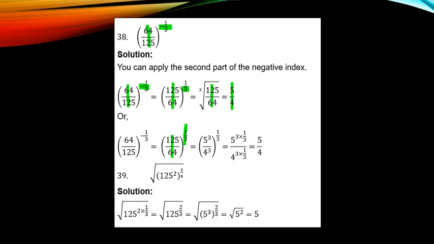To achieve that, you express 125 as 5 cube and 64 as 4 cube. So by the power law, the power 1 over 3 multiplies the 3 in 5 cube and 4 cube. 3 times 1 over 3 is 1. So you also have 5 over 4 remaining. You see that? Okay.